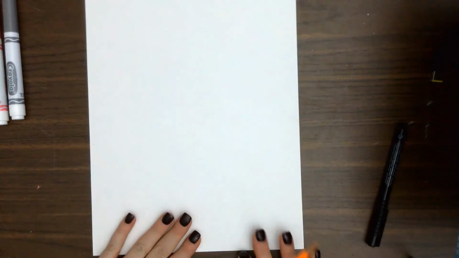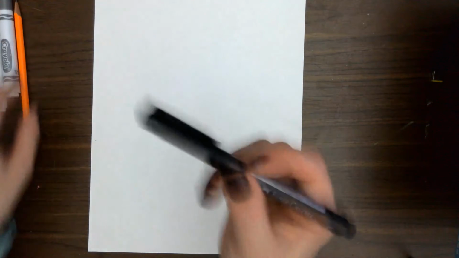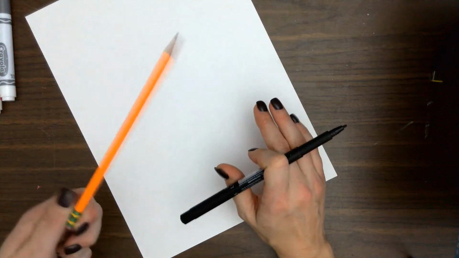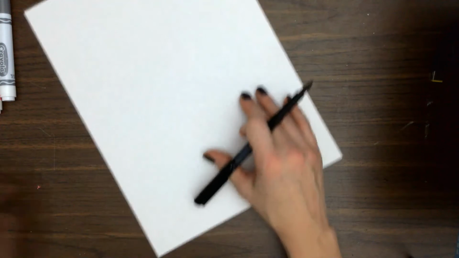There we go. All right, so turn your paper over after you've written your name, and then you guys are going to draw in pencil, but so that you can see it really easily, I'm going to draw with a marker. Always draw with a pencil first, that way if you mess up, you guys can erase.